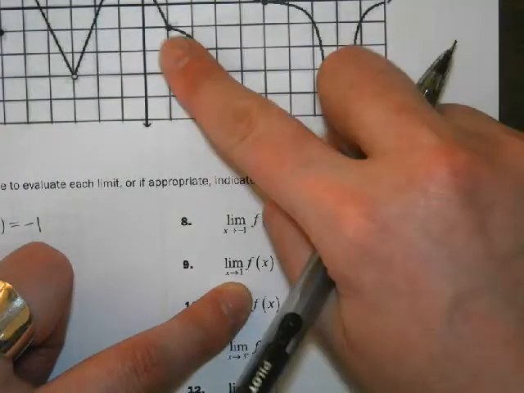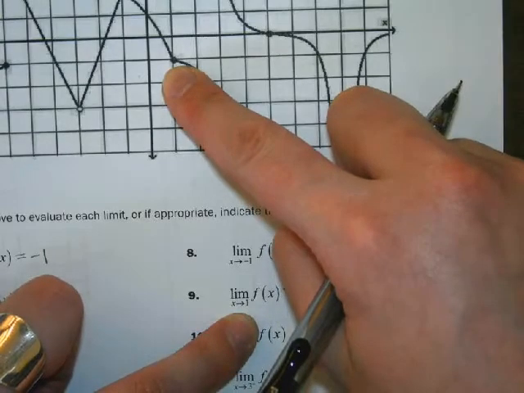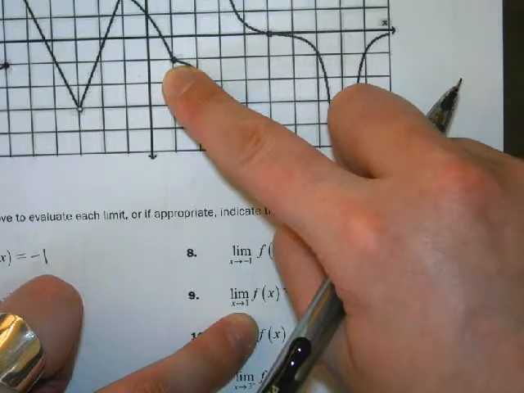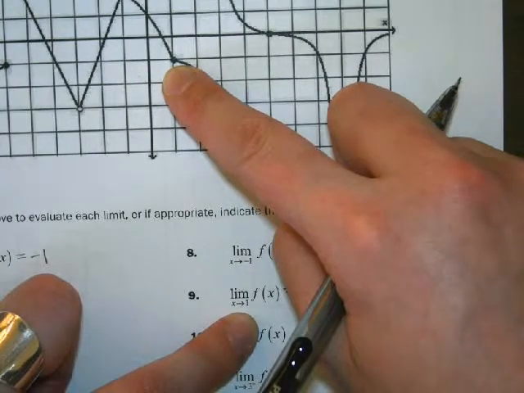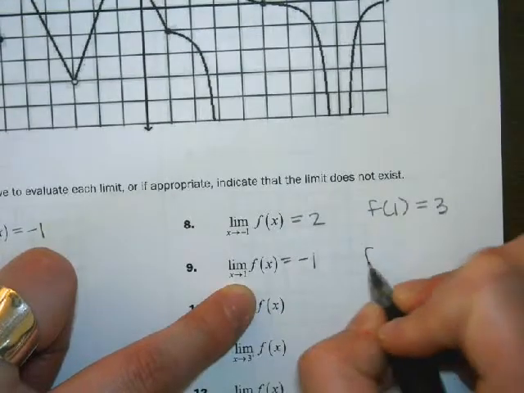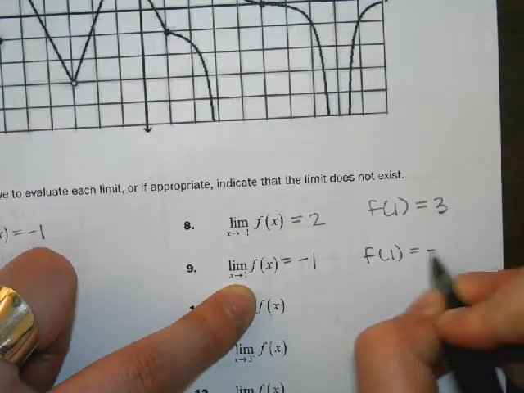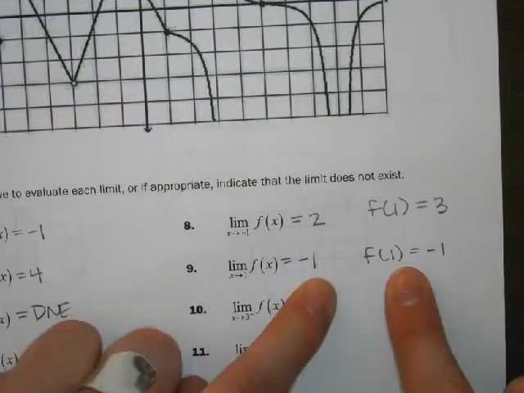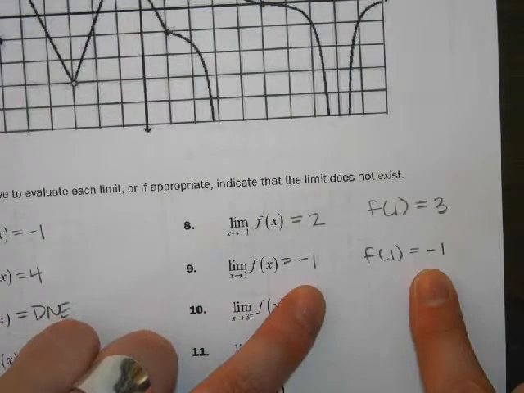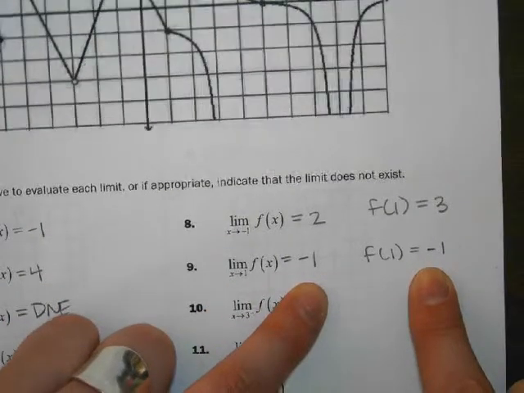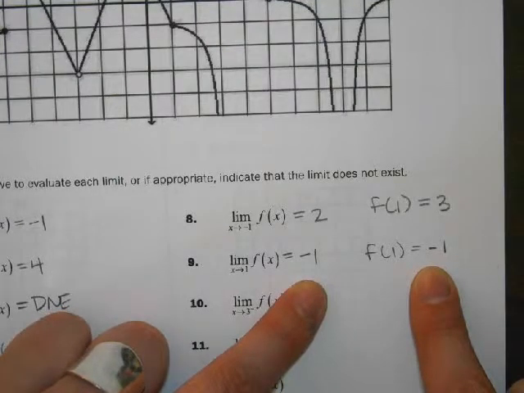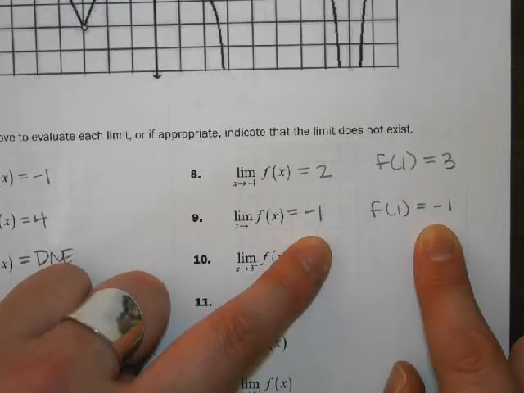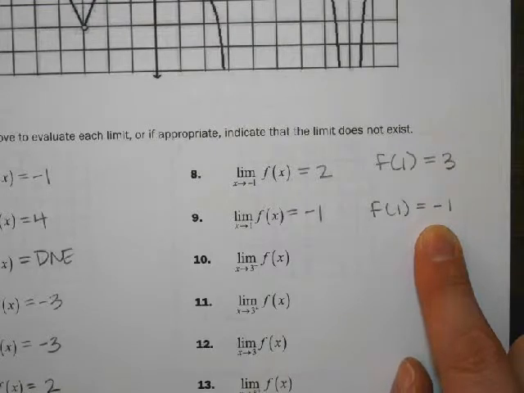And if you can see that dot right there, it's filled in. That means that that y coordinate that should be there really is there. If I was to plug +1 into the function, I really would get -1 as an answer. So sometimes these end up being the same, sometimes they end up being different. Okay? So the number that was there and the number that should have been there actually were the same number.